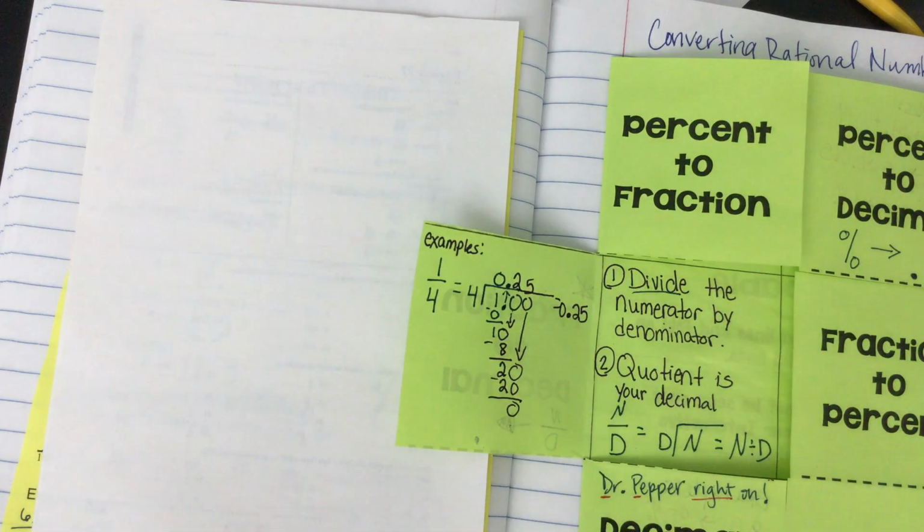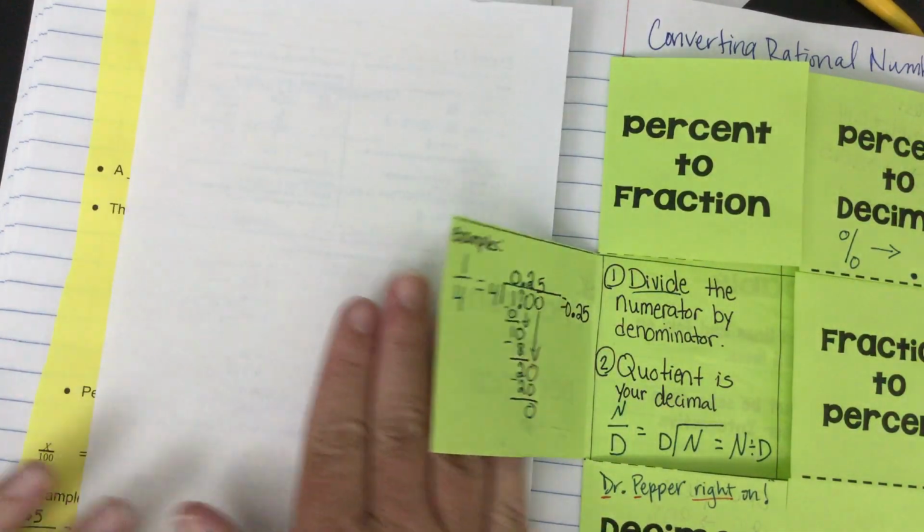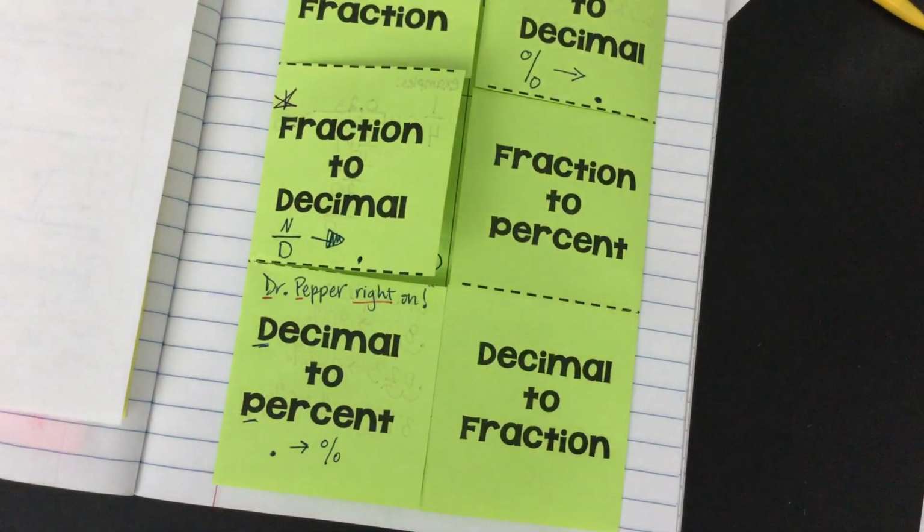All right, we're going to come back and work some examples in just a few minutes. So I'm going to let you stew on that a few minutes. And we're going to jump down to changing a decimal to a fraction. So if we come right on down here, because decimal to a fraction is super easy.